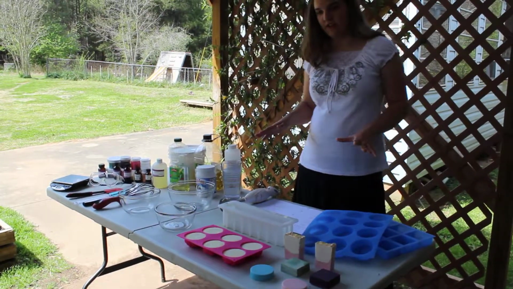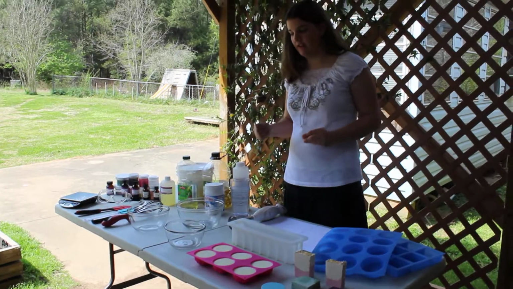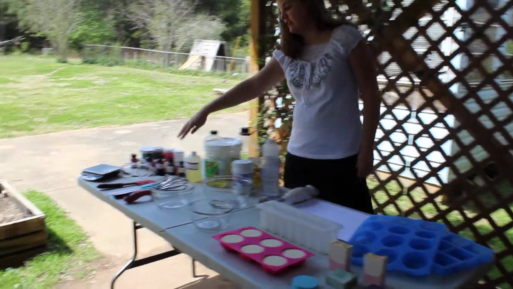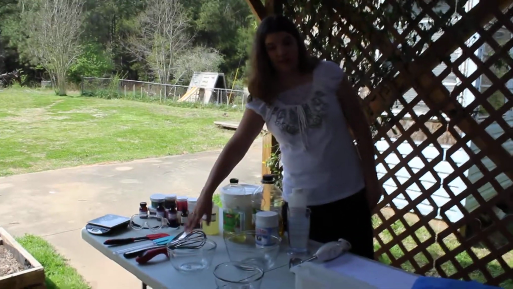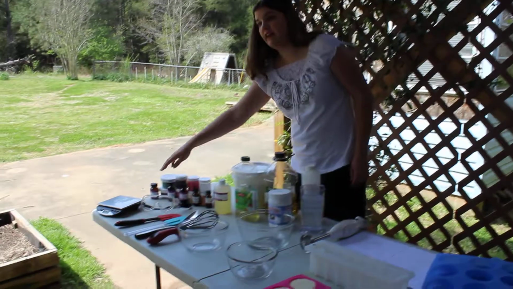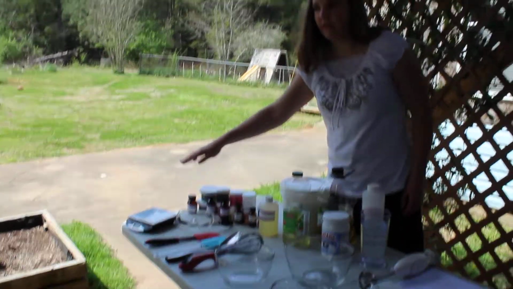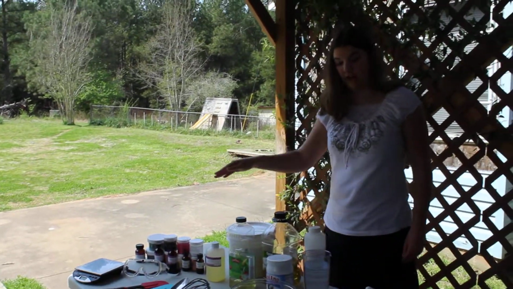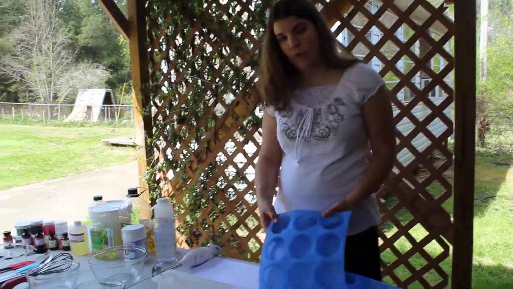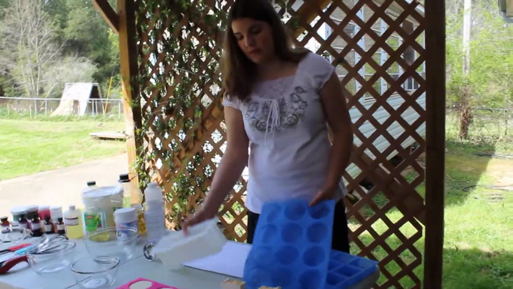First thing you need to do is get the different things you're going to need to make your soap. You need to get 3 bowls, you need to get some spatulas or spoons, and a whisk is very helpful also. You're going to need to get a scale because we always measure our ingredients for soap by weight and not by volume. And make sure you have a mold of some kind to pour your soap into.